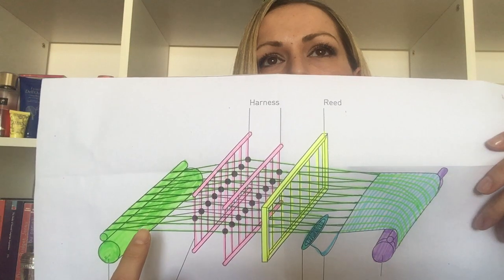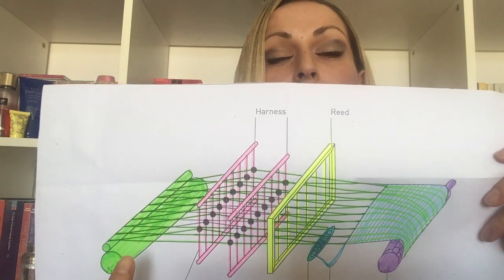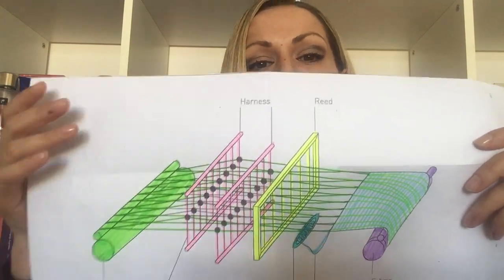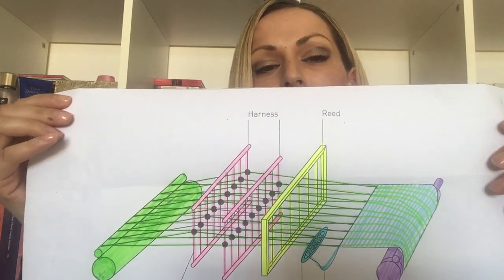Then we subject the warp to two more chemical processes, which are sizing, which we translate as škrobljenje, and waxing, which we translate as voštenje.